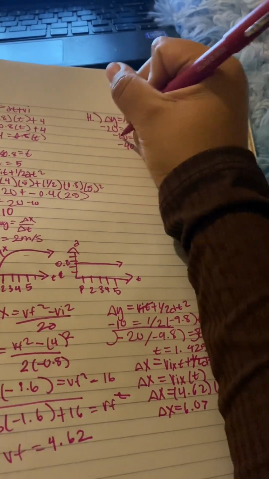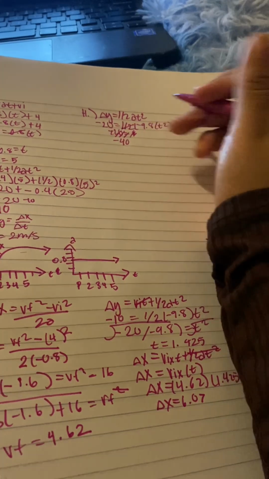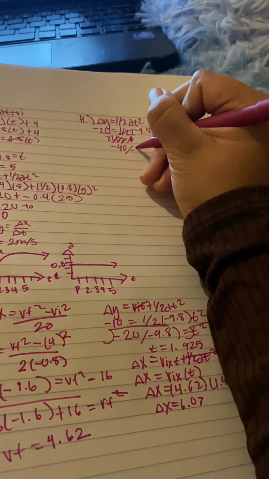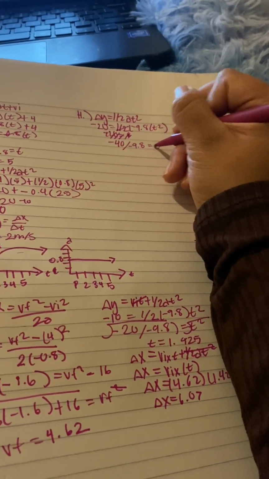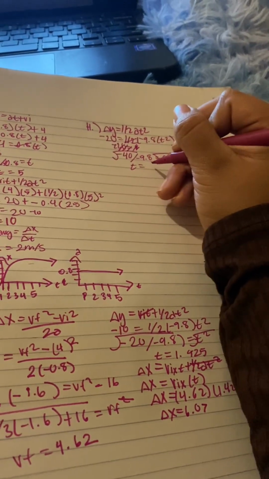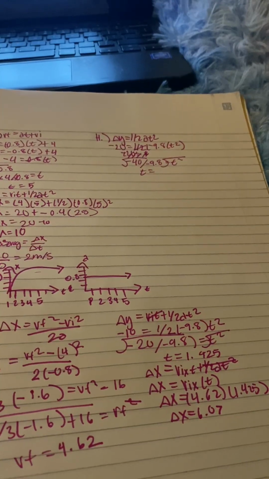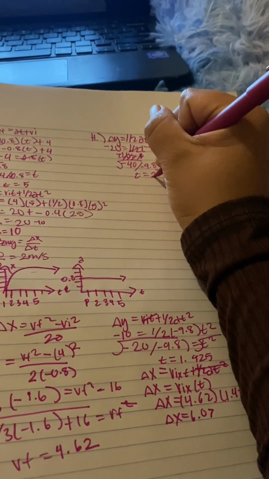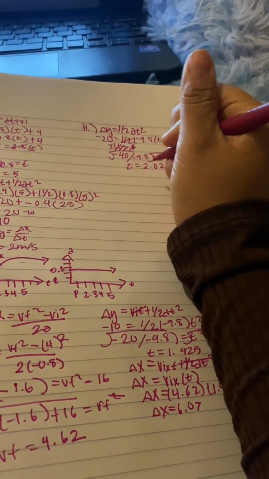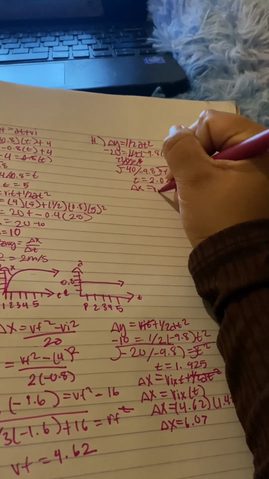Negative 20 equals, negative 40, multiplied by 2 to cancel out the 1/2, divided by negative 9.8 equal t squared. Square root both sides. T equals about 2.02. And then we can calculate our new change in x.